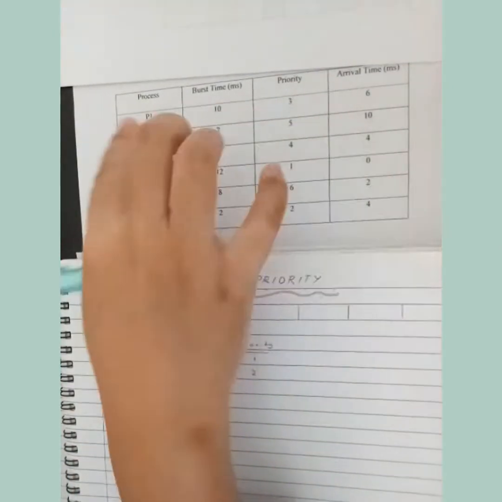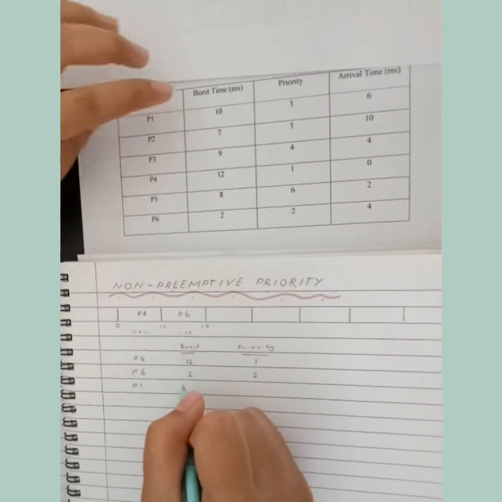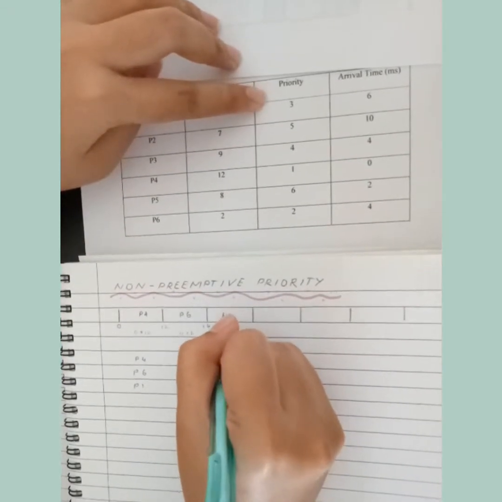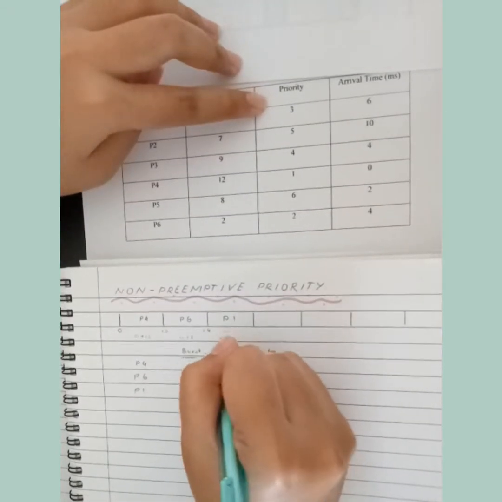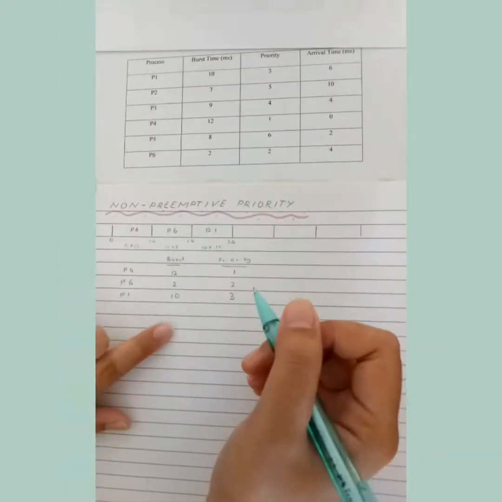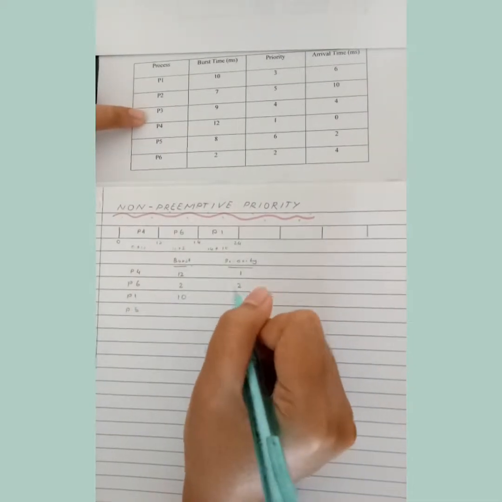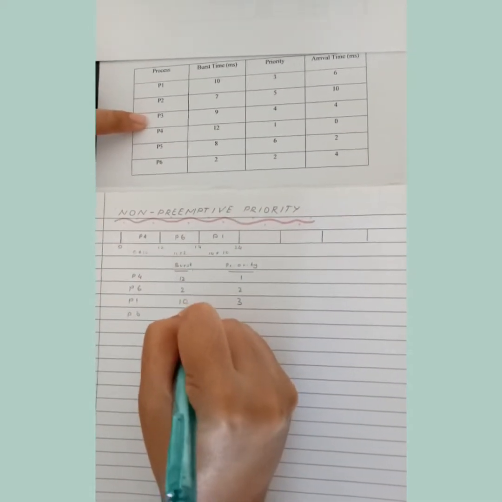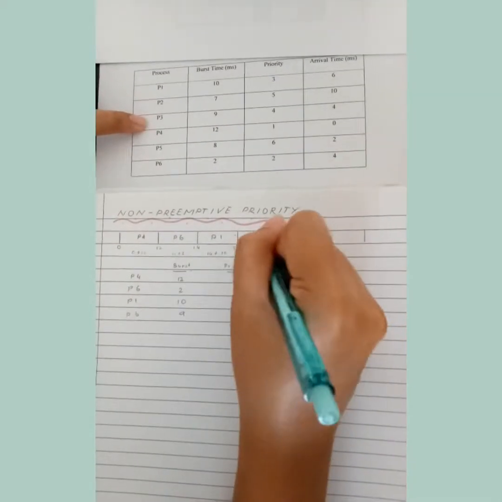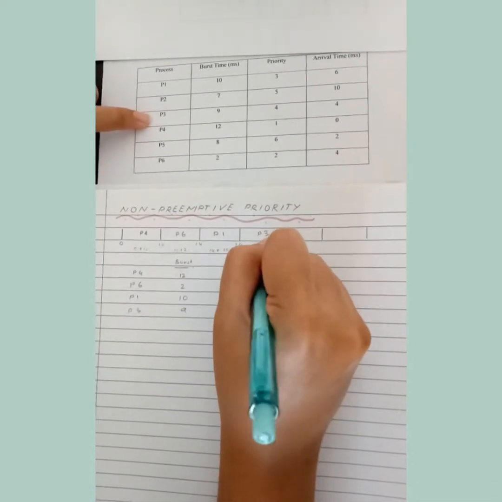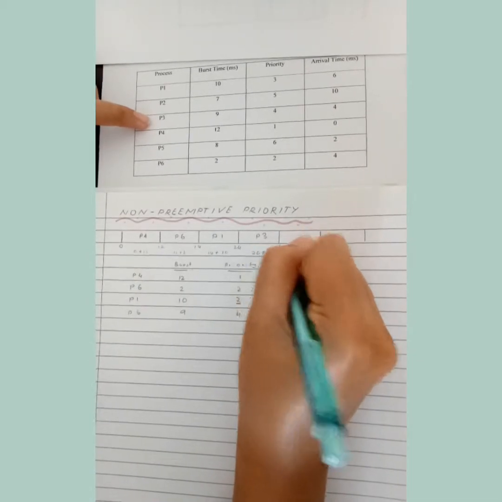So next is P1. The burst time is 10, and the priority is 3. So P1, 14 plus 10 is 24. Okay, so next is P3. P3, the burst time is 9, and the priority is 4. So we write in the Gantt chart 24 plus 9 is 33.